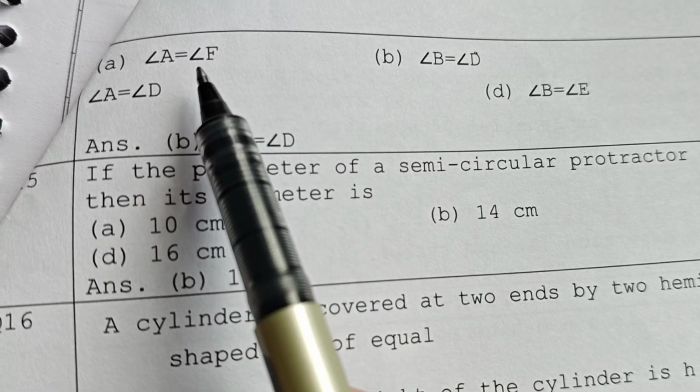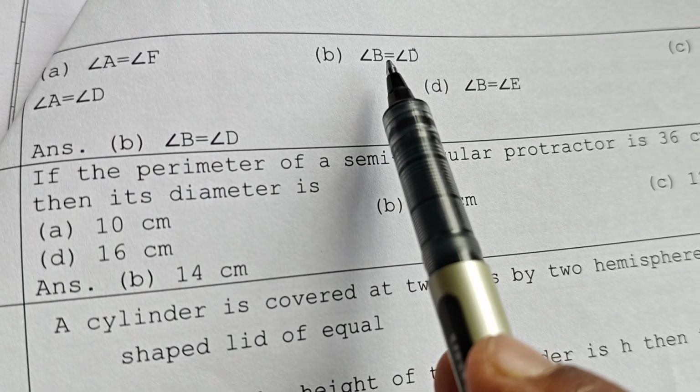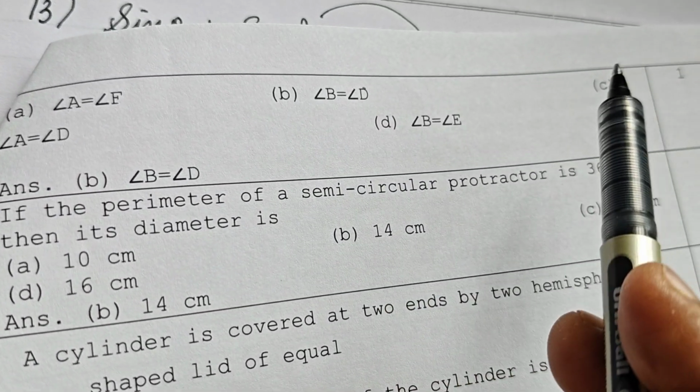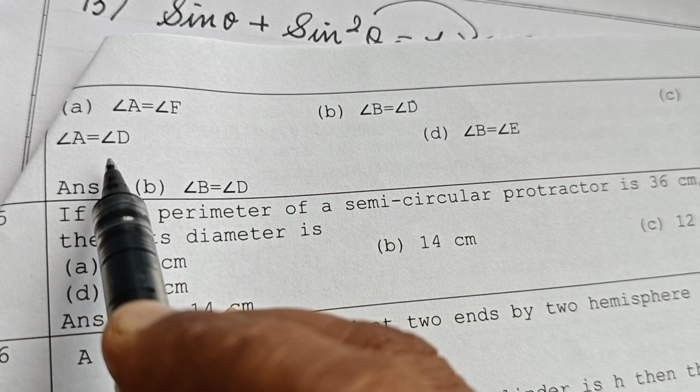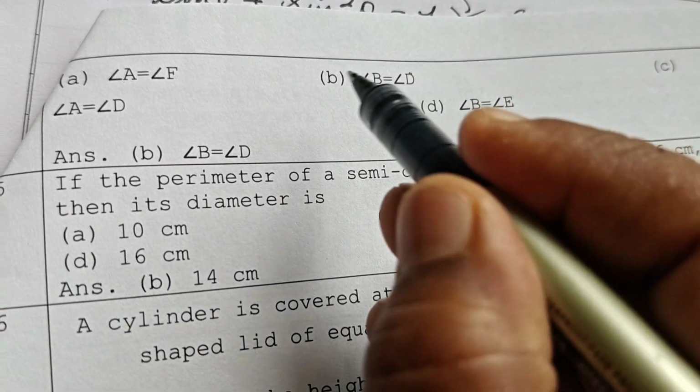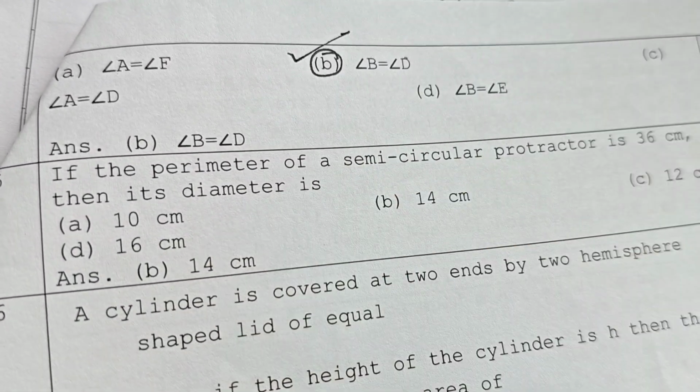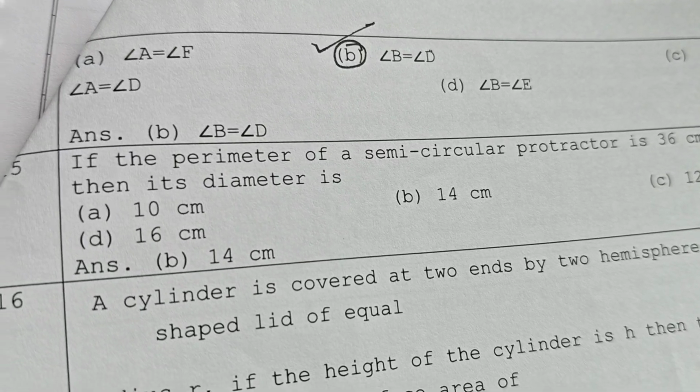Option A is A equal to F. No. Option B is B equal to D. Yes, this is what we calculated. Option C is A equal to D, B equal to E. So the required option for us is B equal to D.